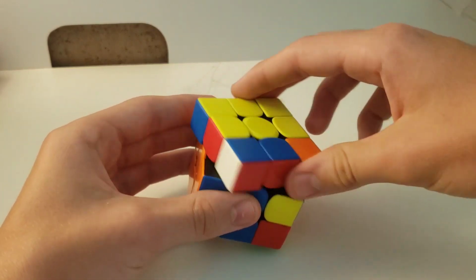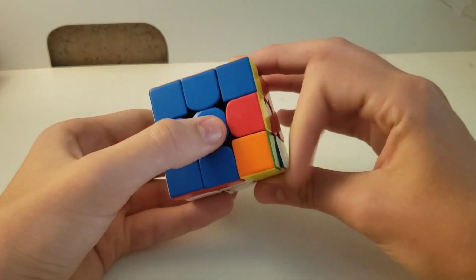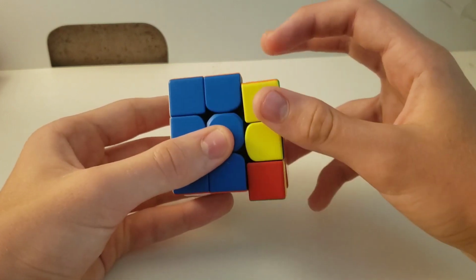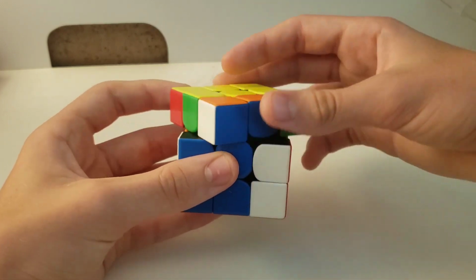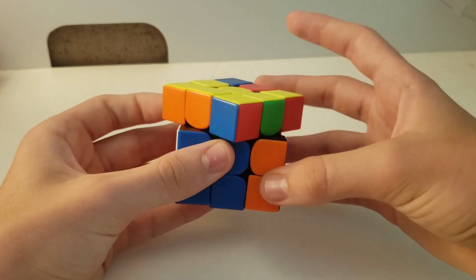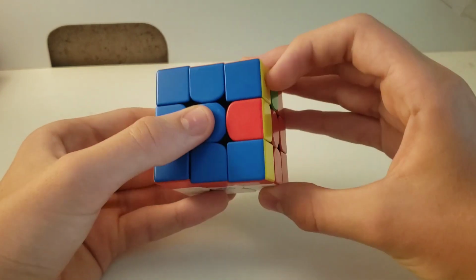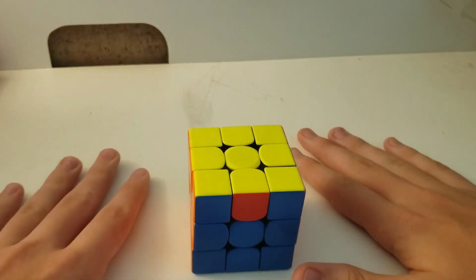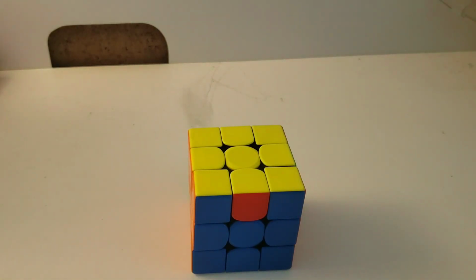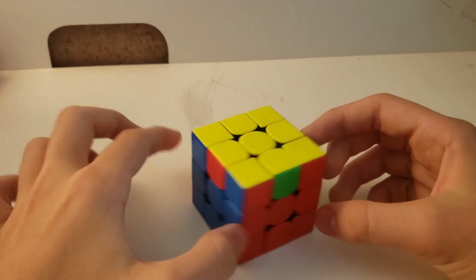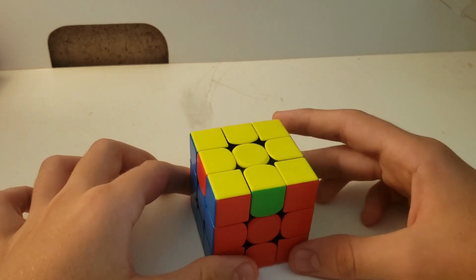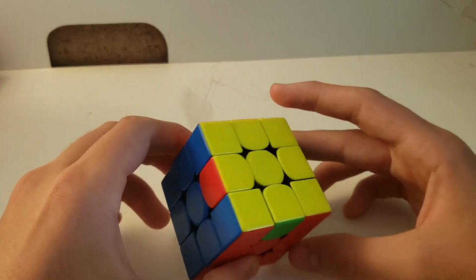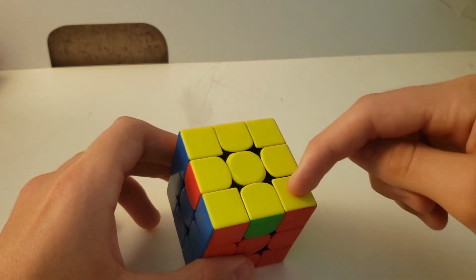So you take out this piece and you sledge it back in. Then you do an R2. Like that. Now basically what that does is that will give you a couple different algorithm cases that you can get, but it actually just solves all the corners.